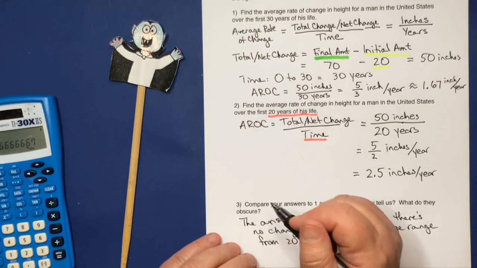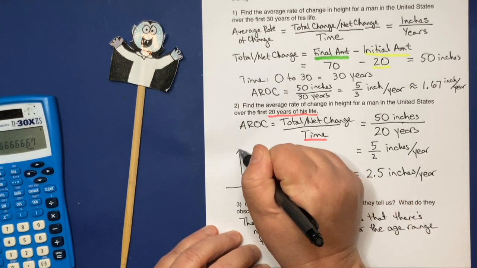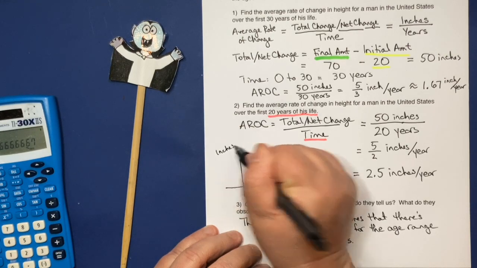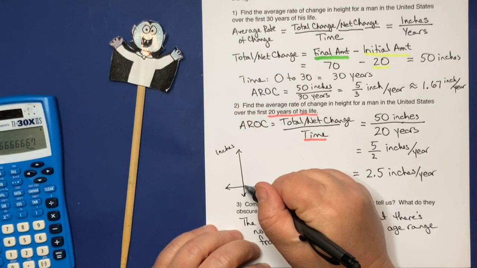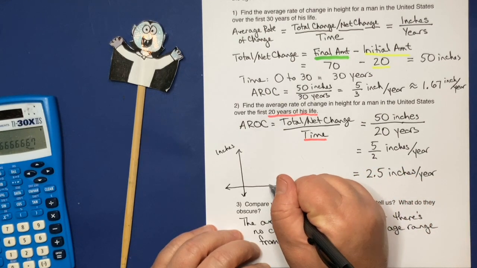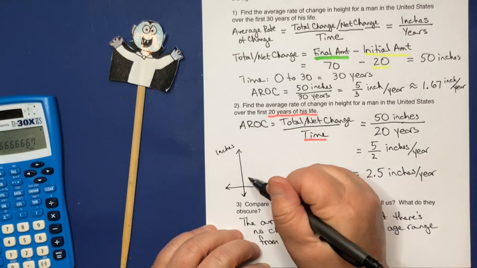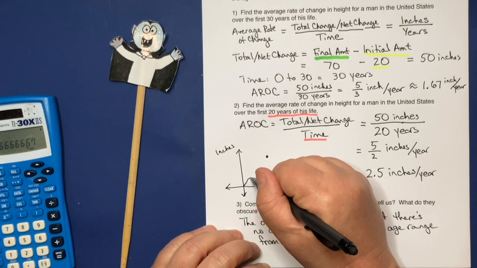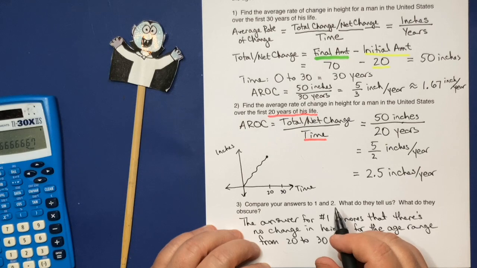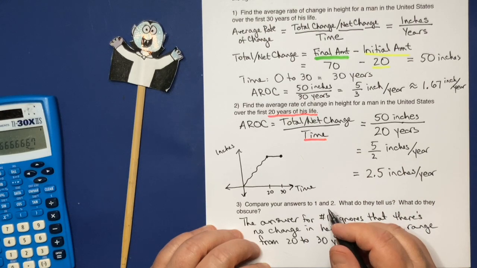Especially if we look at the graph, and I put time here, and I put inches here. I don't know what it actually looks like, but I'm going to suggest, if this is 20 and this is 30, what's going to happen is we do some curve, and then it flattens out from 20 to 30.